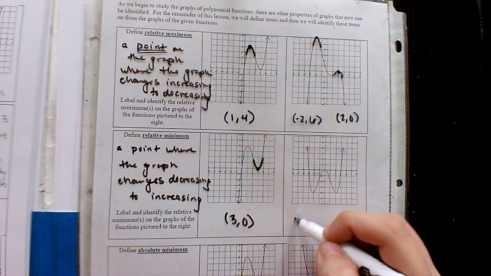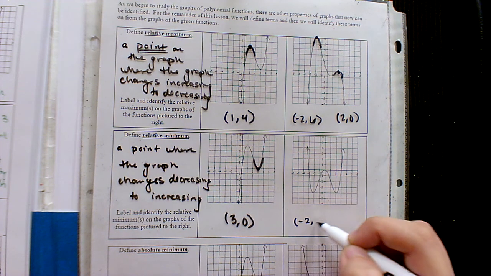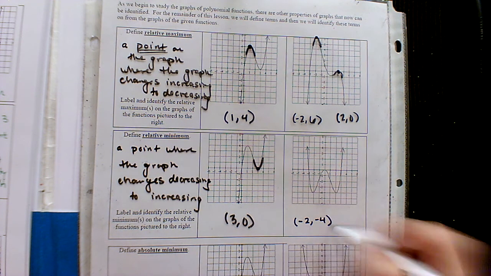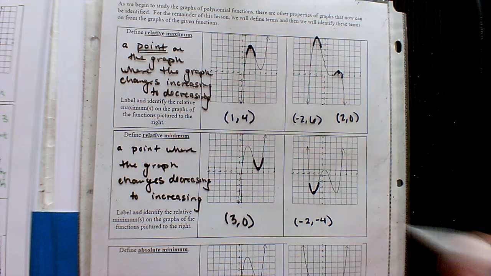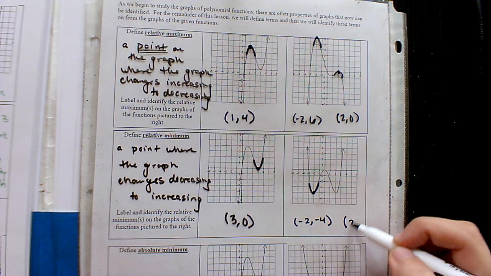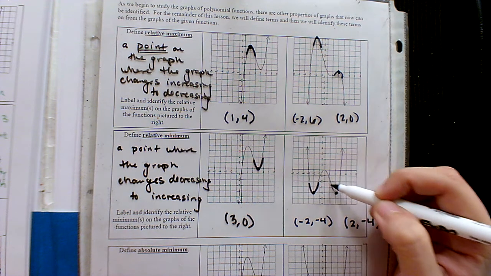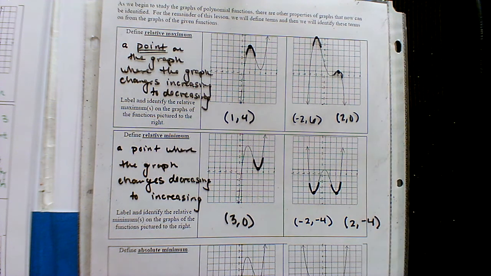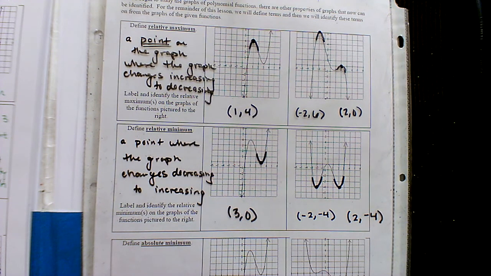What are we thinking? Negative 2 comma negative 4, okay. Decrease to increase looks good. There's another one. 2 comma negative 4, all right, somewhere right there. Decrease to increase. Looks good. All right, so relative max, relative min, we're looking for points, okay, physical x and y coordinates.